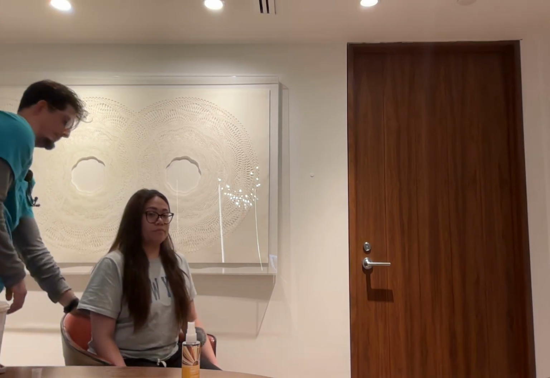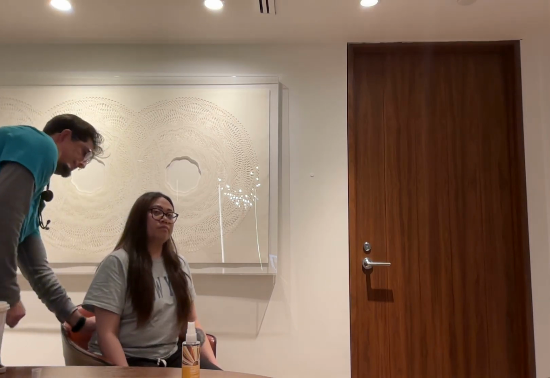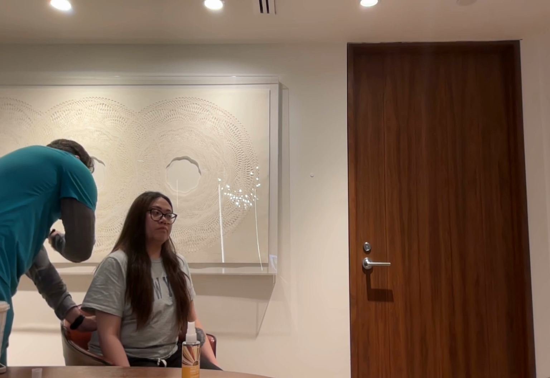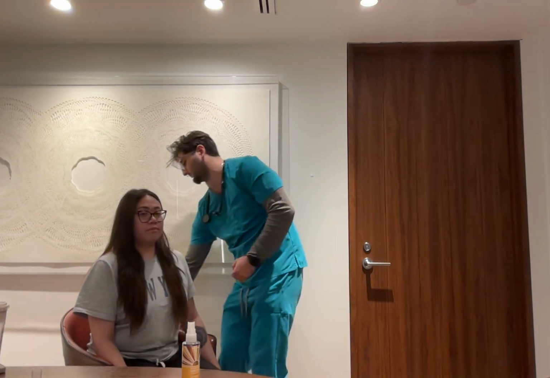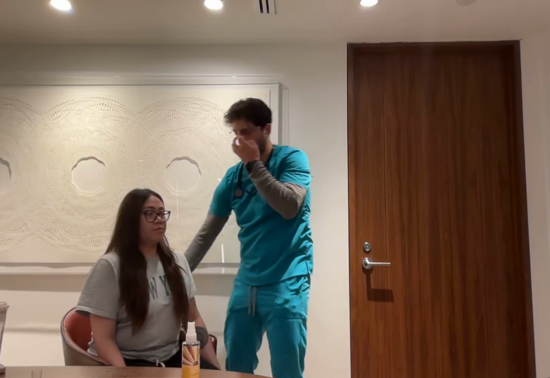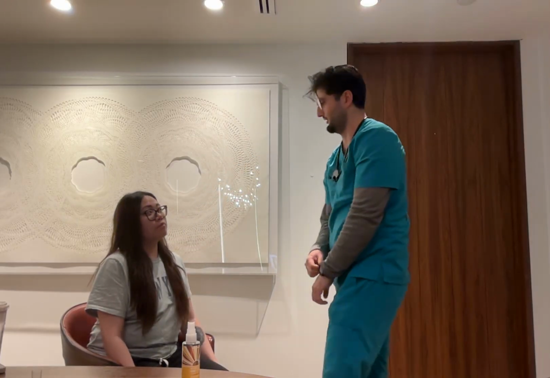I'm going to assess for CVA tenderness by striking my hand at the costovertebral angle. Let me know if there's any pain. And again, let me know if there's any pain. Perfect. So that's my head to toe assessment.